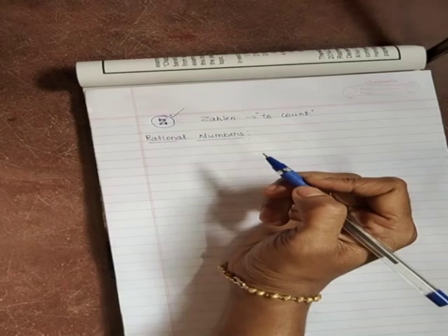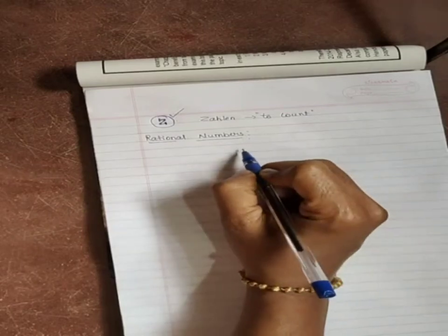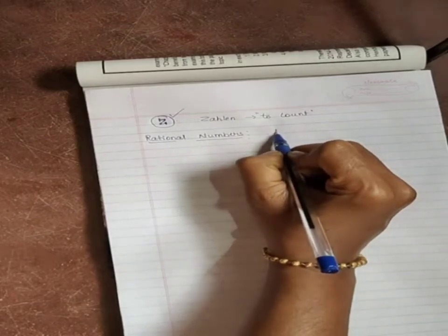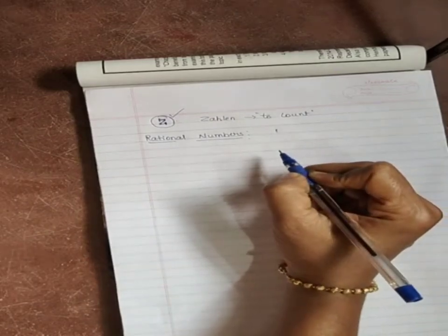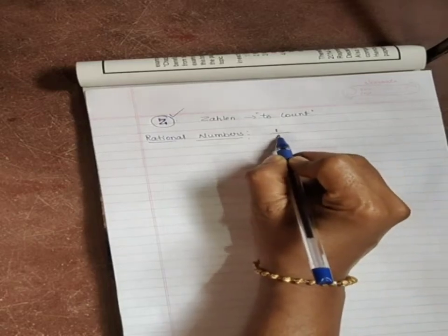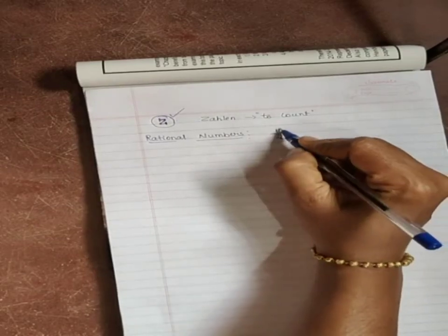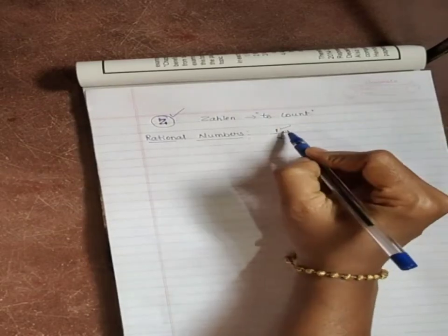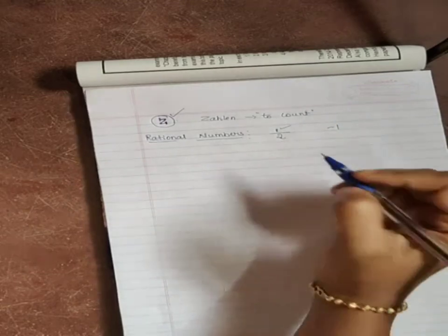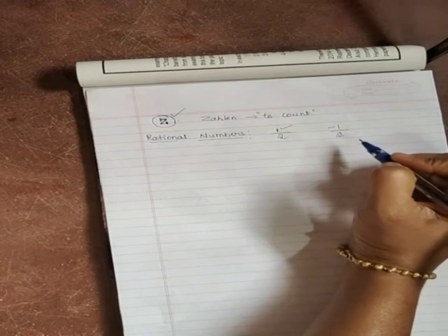A fraction with an integer in the numerator and a positive integer in the denominator. The numerator is any integer; it may be positive or negative. But the denominator must be a positive integer.